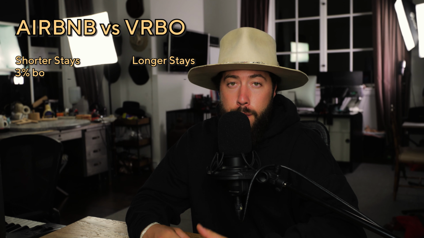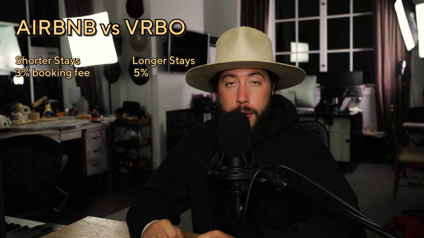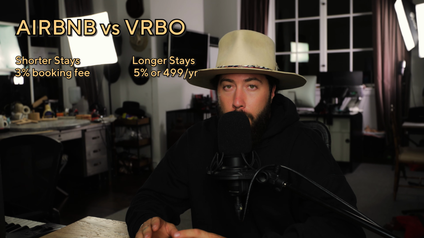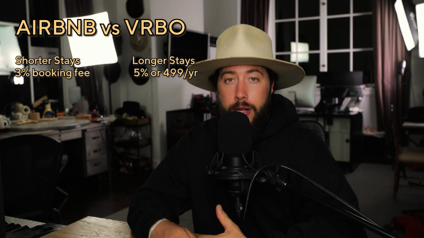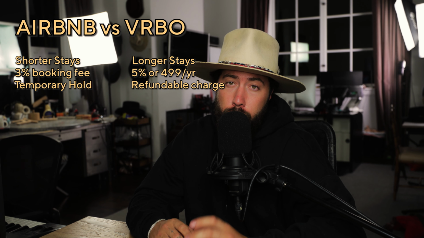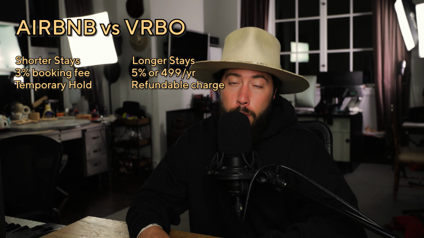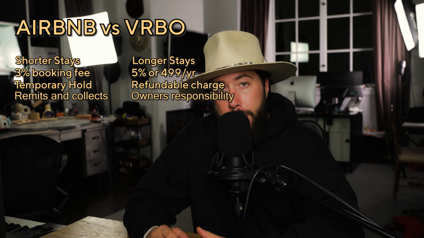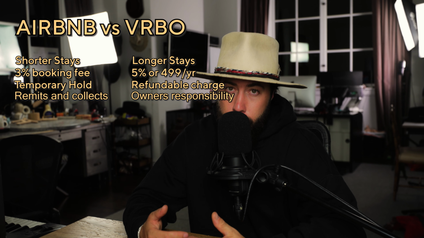So first one is price. Airbnb takes 3% as a booking fee compared to VRBO, which is 5%. VRBO also offers a $4.99 flat fee. The second is the interface. Both are pretty much similar on this. Airbnb is more user-friendly in my opinion. However, both interfaces are pretty similar. As for security deposits, VRBO actually charges the guests a refundable charge on their credit card compared to Airbnb, which just does a temporary hold on the credit card. Last thing is taxes. Airbnb actually remits and collects taxes, whereas VRBO requires the owner to remit their taxes.